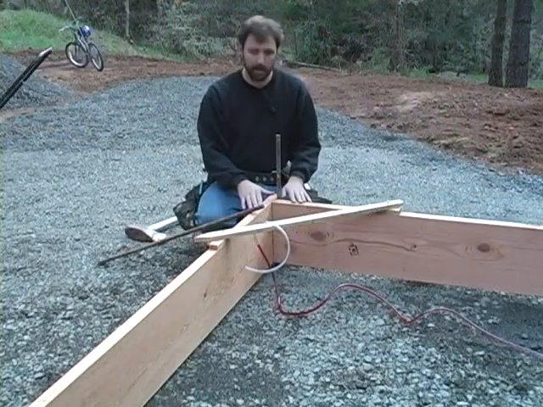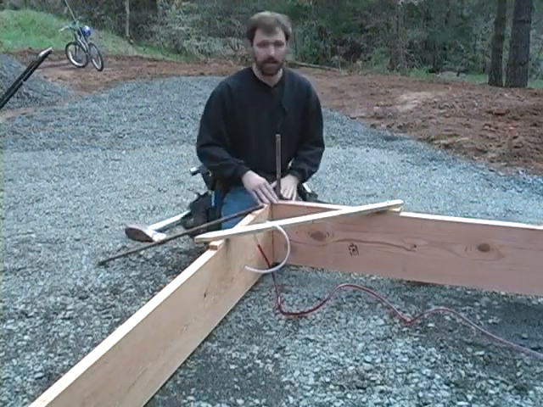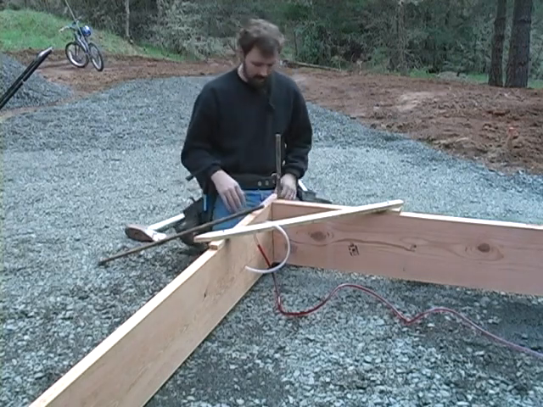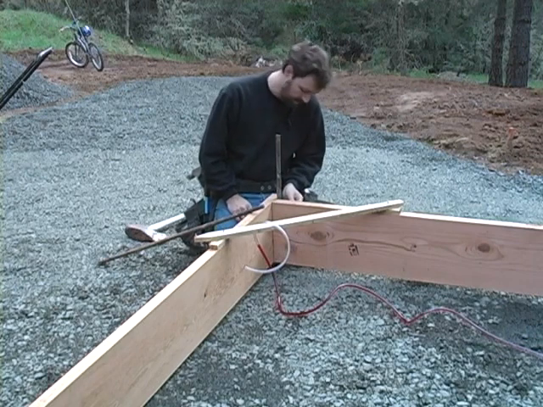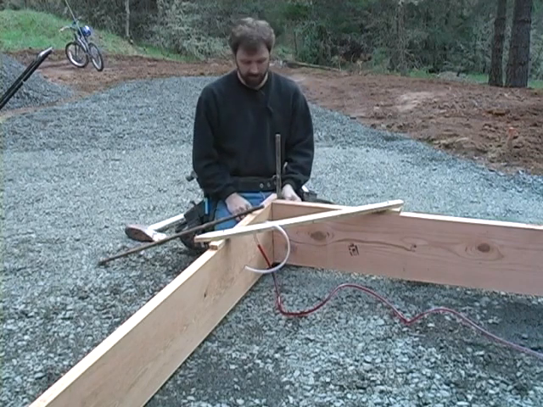Now that our corner is square, we're going to work on the level and make sure that we've got a level slab all the way across. I've got a stake here in the corner with a screw ready to go so that when I get my form right in place I can just screw it right in.